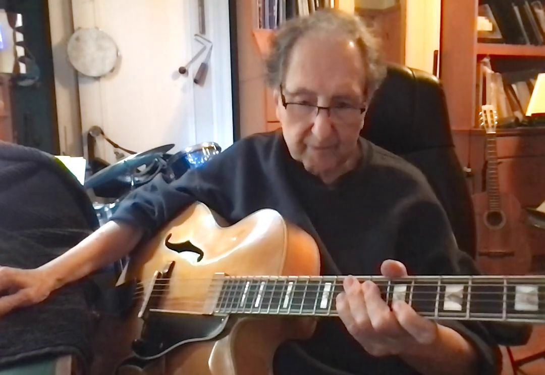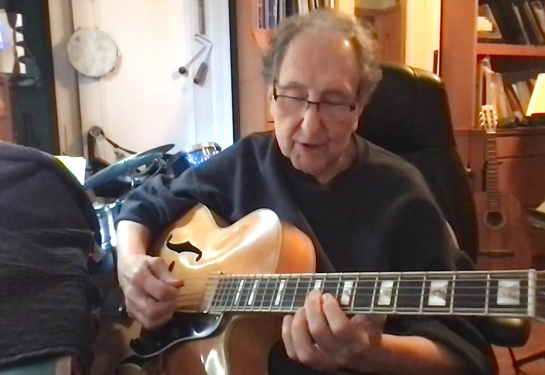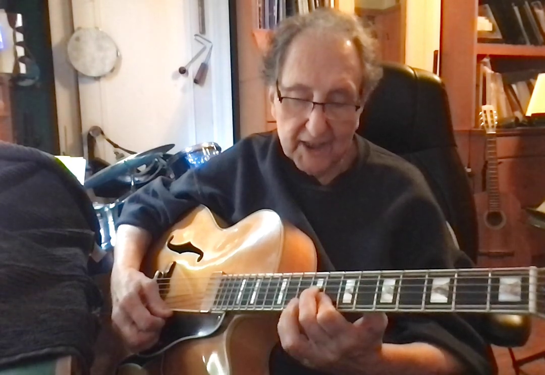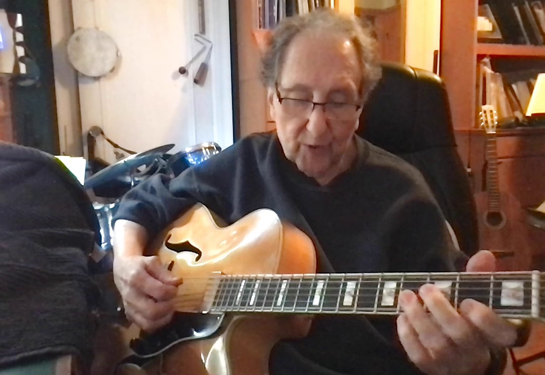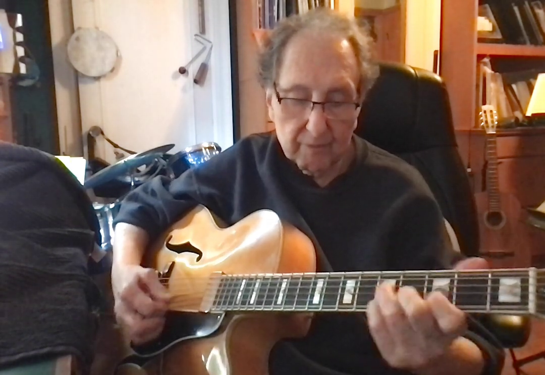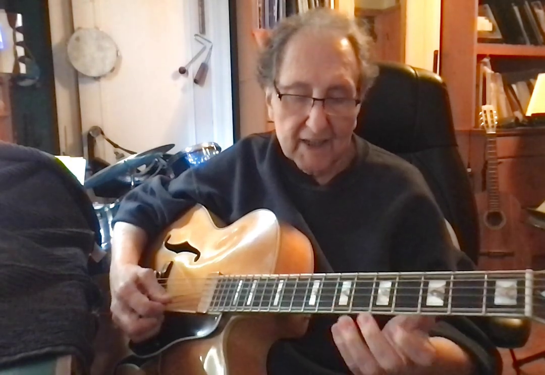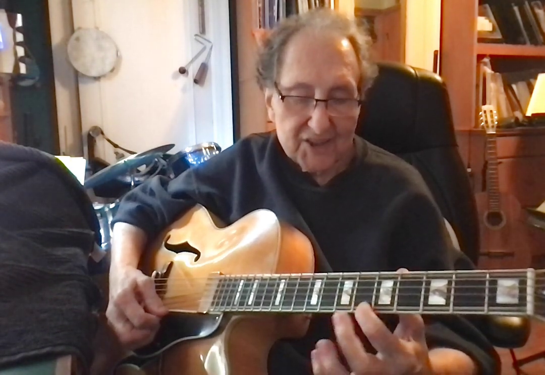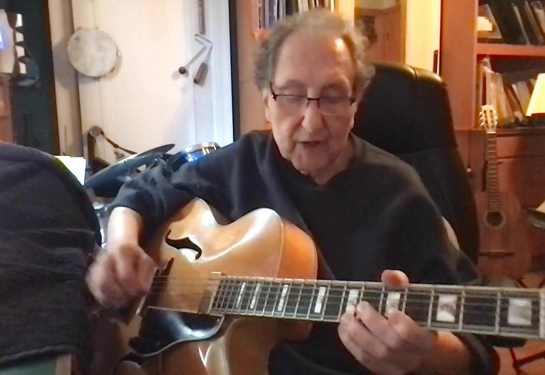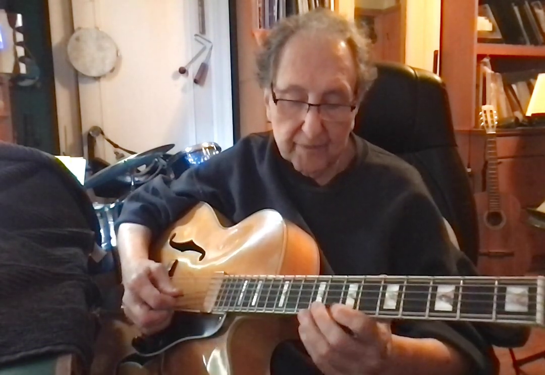Now, going backwards, C, B diminished. Now, when I went forward, I can't, this chord, B flat, the 5 are going to be different because we're going backwards. So I'm doing the C, the B diminished.